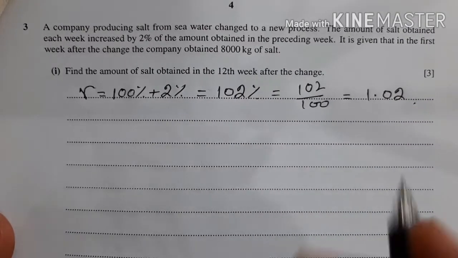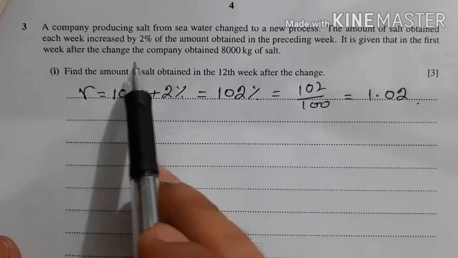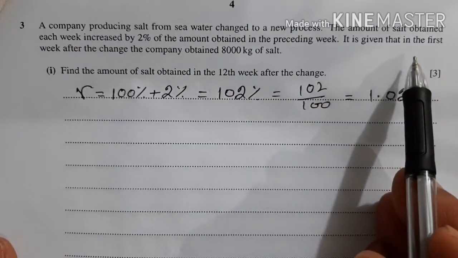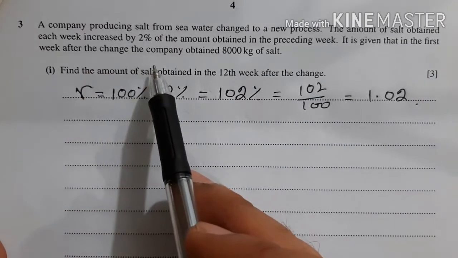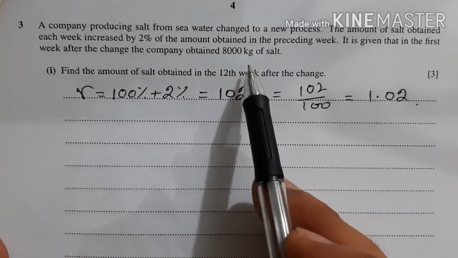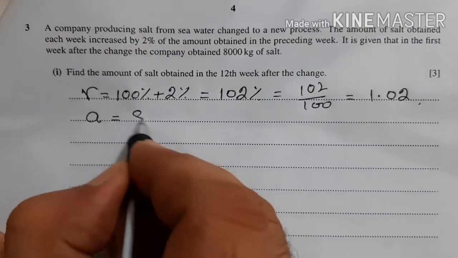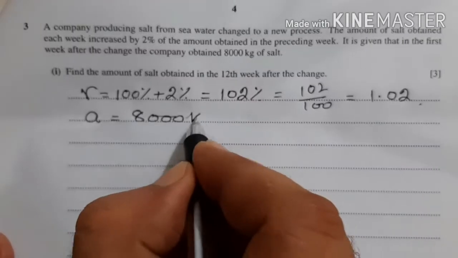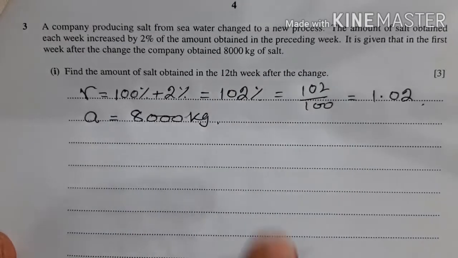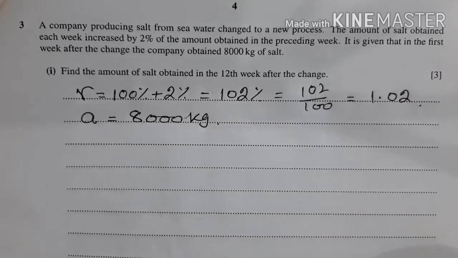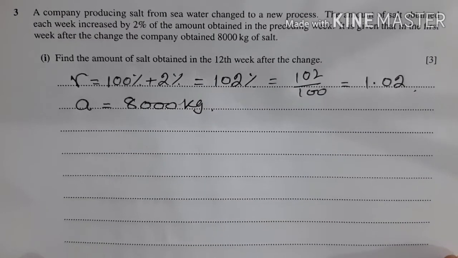This is our R. Okay, the amount obtained in the preceding week, it is given that in the first week after the change, the company obtained 8,000 kg of salt. It means the first term is 8,000 kg of salt. Find the amount of salt obtained in the 12th week. So we need to find the 12th term.